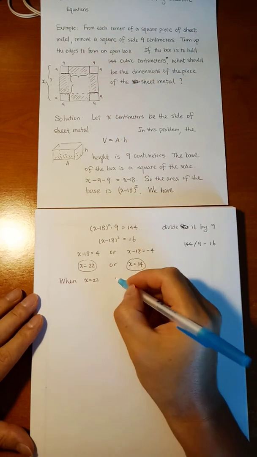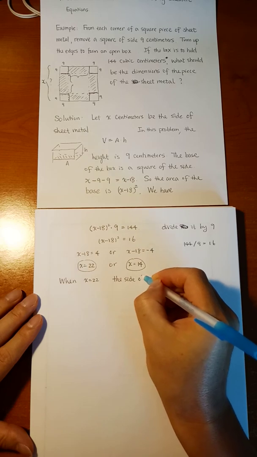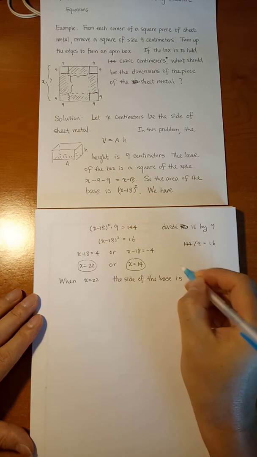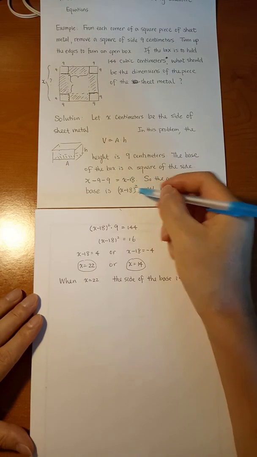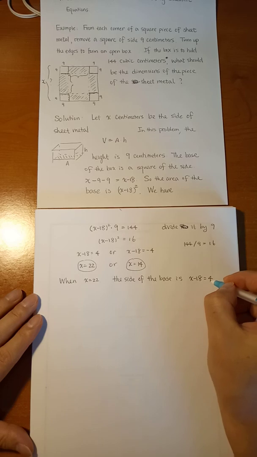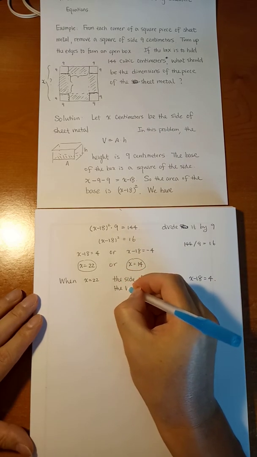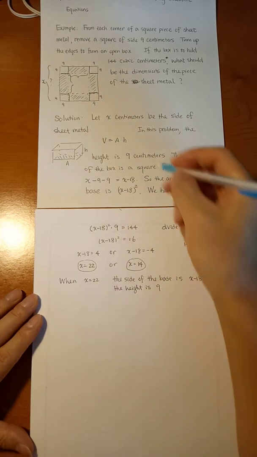The side of the base is x minus 18, right? The side of the base is x minus 18, which is 4. Okay, the height is 9. It's always 9.